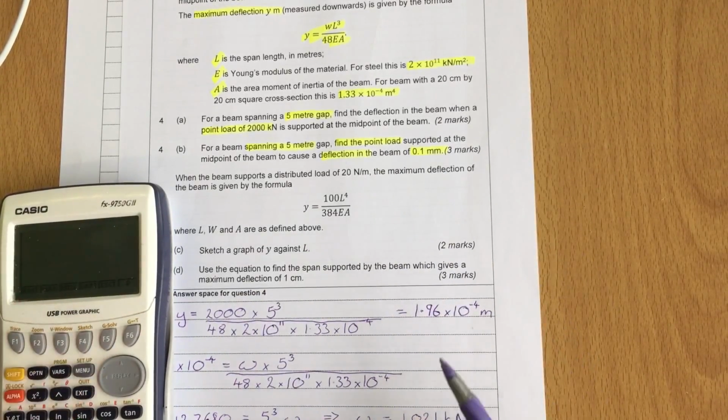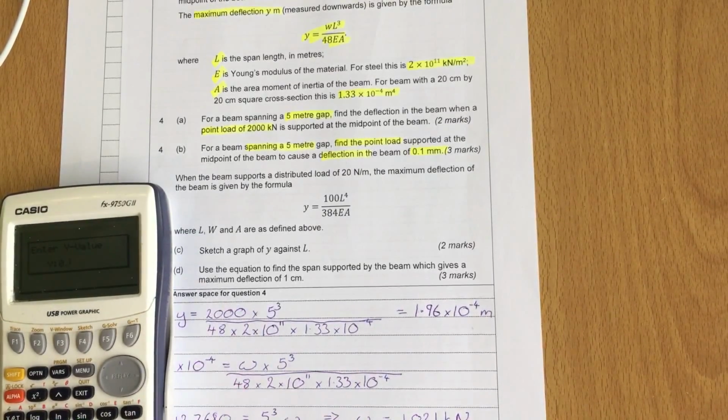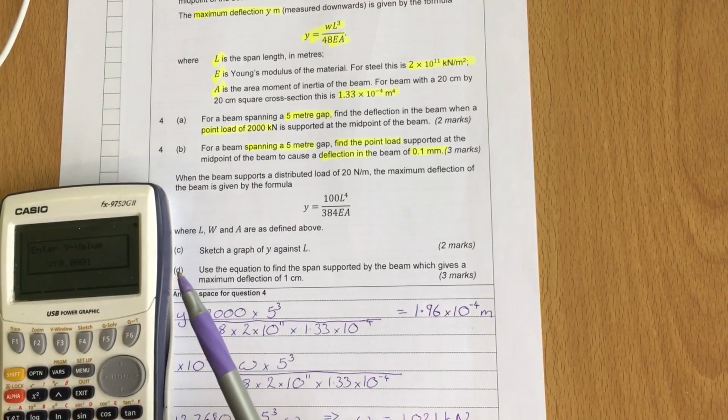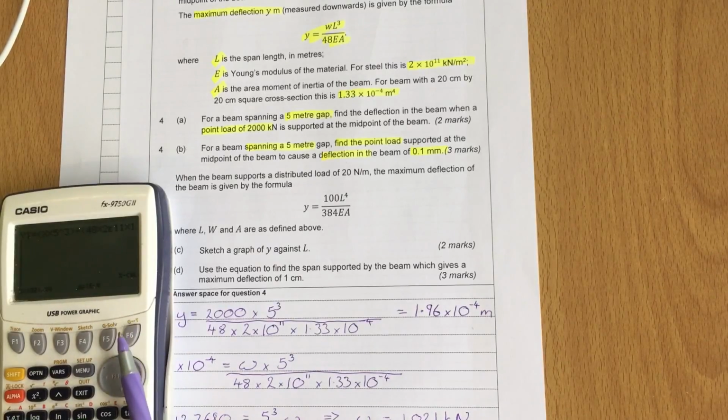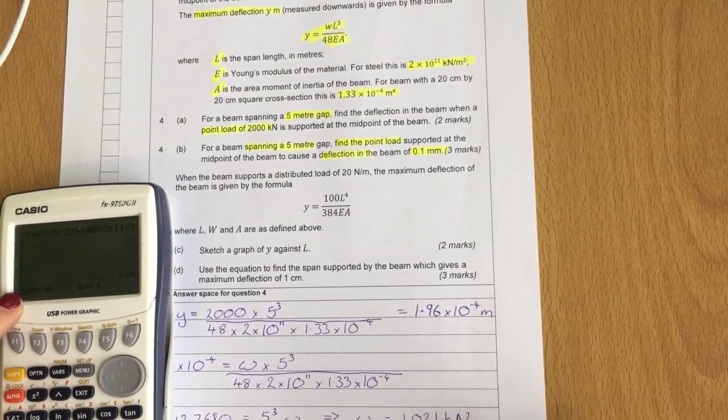So if we do gsolve xcal, y is 0.1, only it's not 0.1, it's divide by 10 to be in centimetres, divide by 100 to be in millimetres, and then we should get a value here, and so you can just double check that you're right.